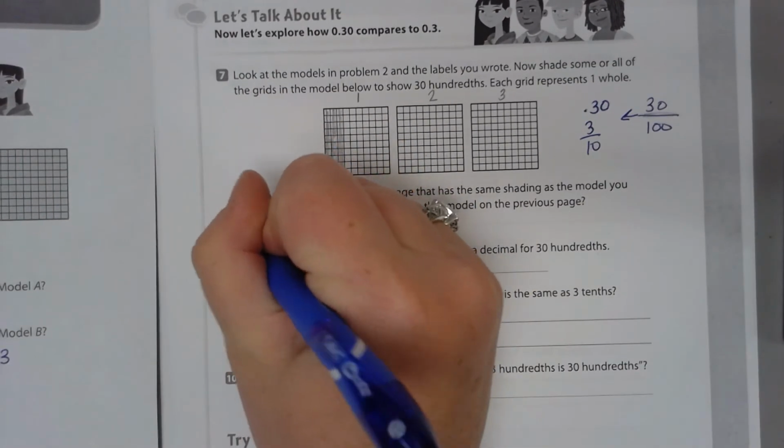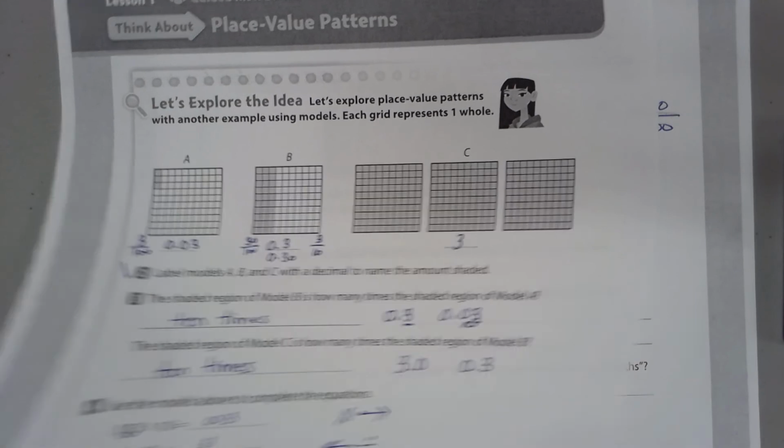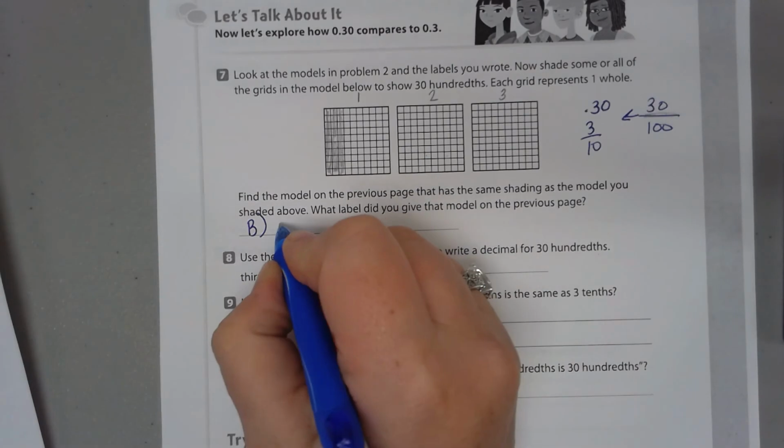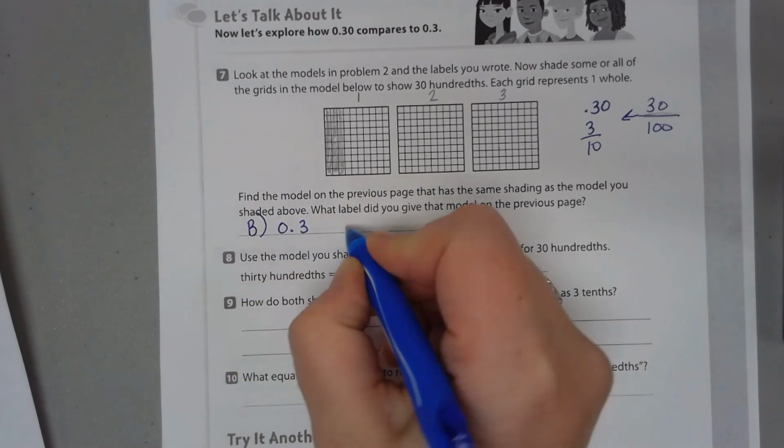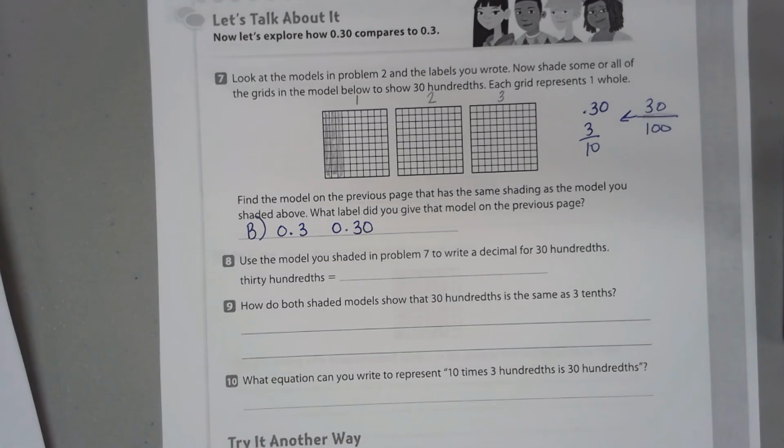Now, what label did we give to B? We said B was equal to 3/10 or 30 hundredths. Y'all thought I was crazy when I said 3/10 and 30 hundredths are the same thing, didn't you? Yep.